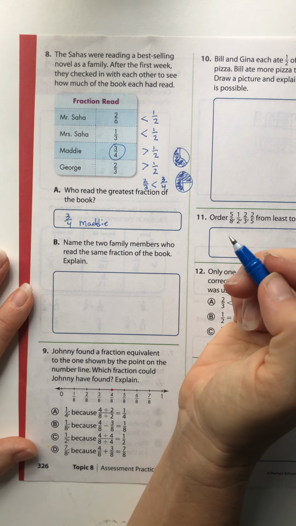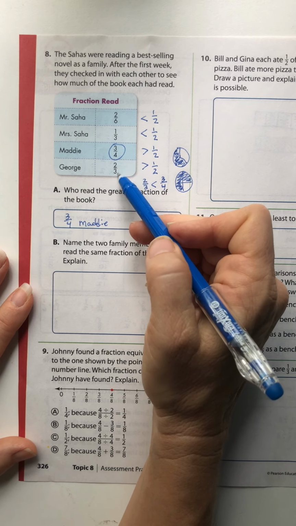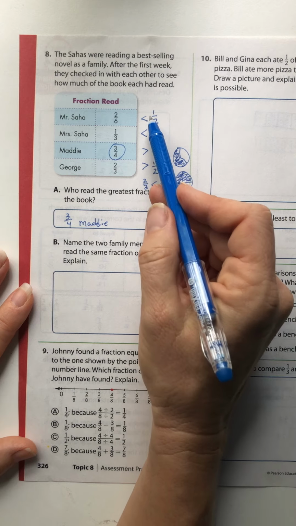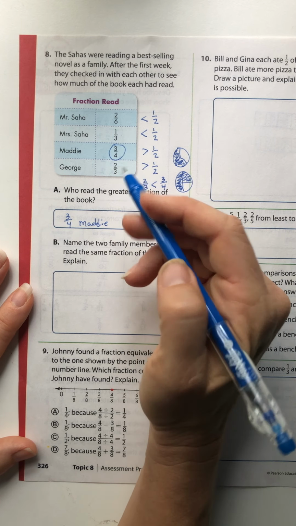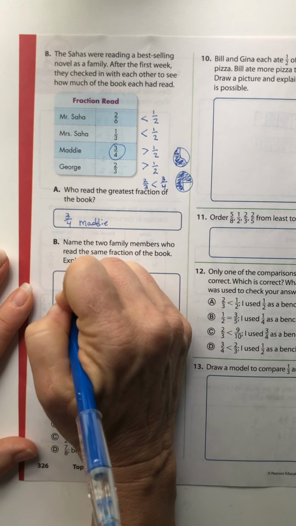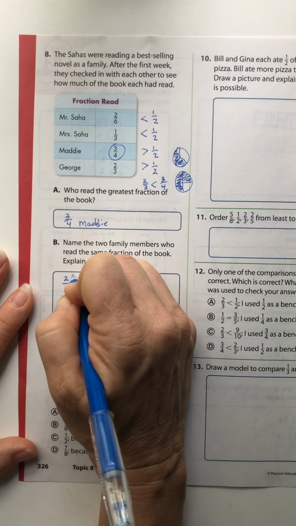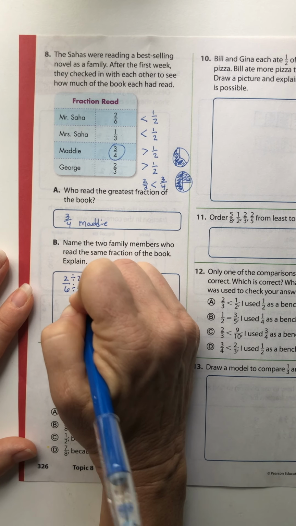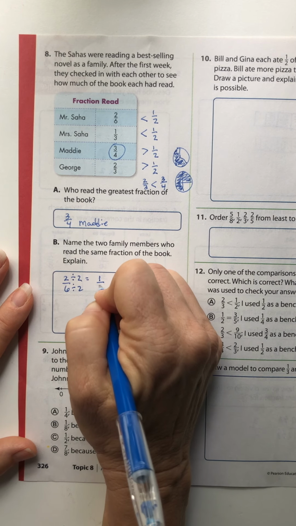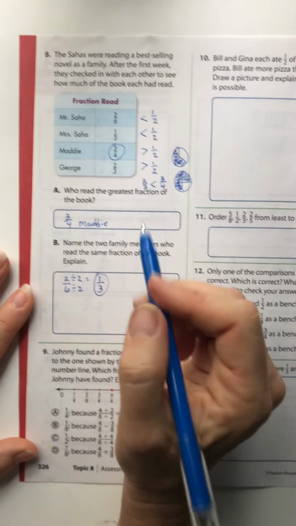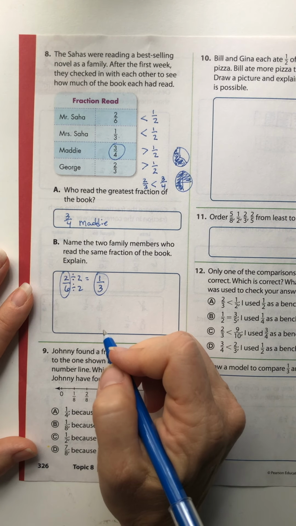Name the 2 family members who read the same fraction of the book and explain. Okay, so I know that these 2 are not the same, and I know they're both greater than a half, and I know these 2 are less than a half. So let's compare these 2 and see if they're the same. 2/6. We're going to divide by 2 because that's our common factor and see what happens. 2 divided by 2 is 1. 6 divided by 2 is 3. We get 1/3. So Mr. and Mrs. Saha both read the same amount.